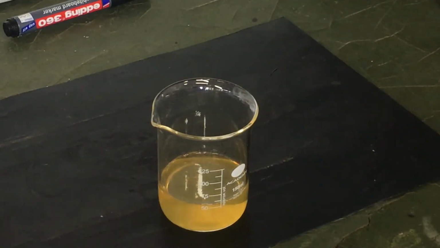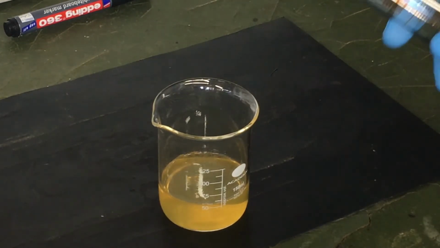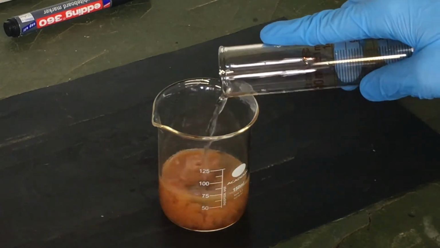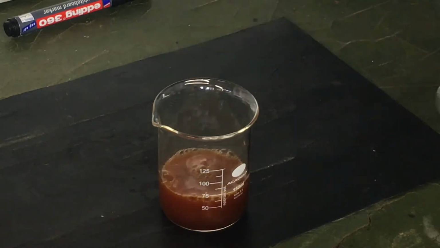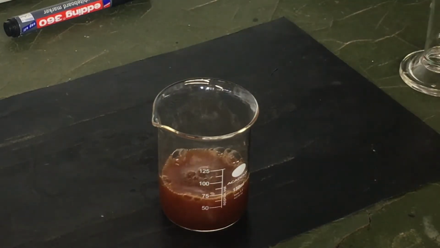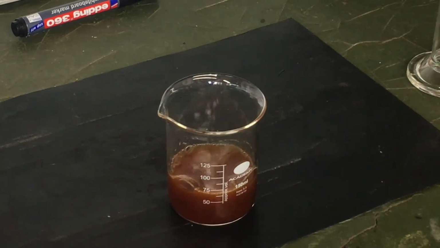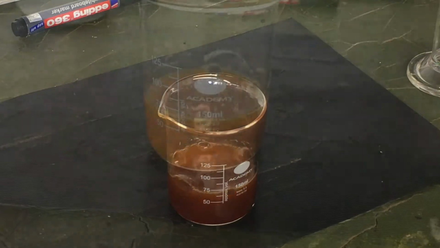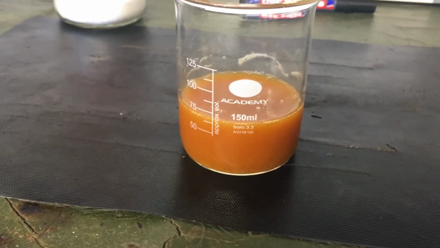This beaker contains just over 1 gram of iron 2 sulfate and a little over 50 milliliters of water, because I went a bit over. This contains about 10 milliliters of hydrogen peroxide. Let's go. This reaction has been going for about 5 minutes, so I'm going to start the next one and put it to the side.